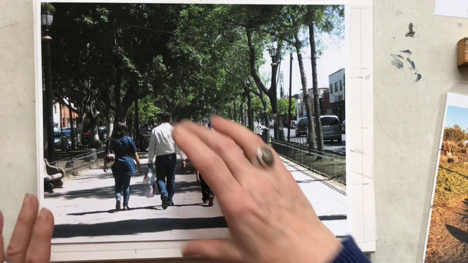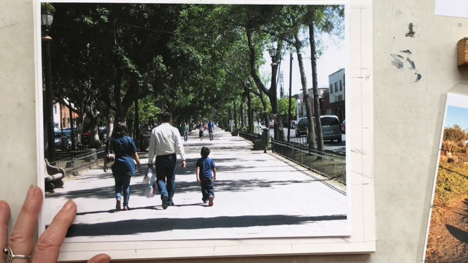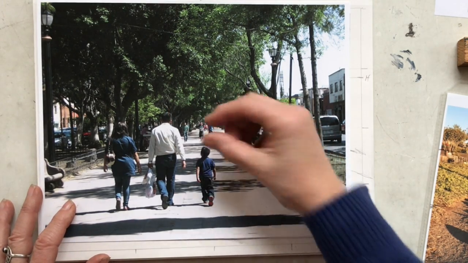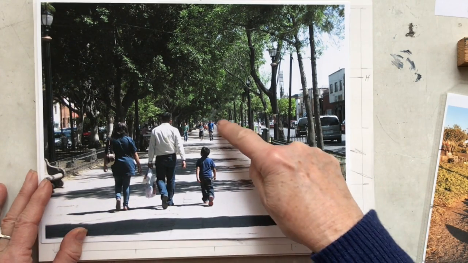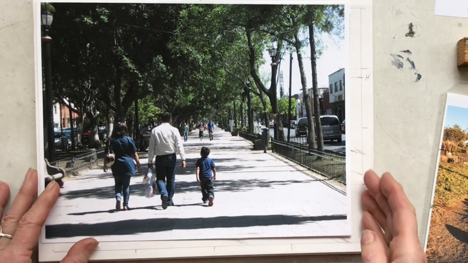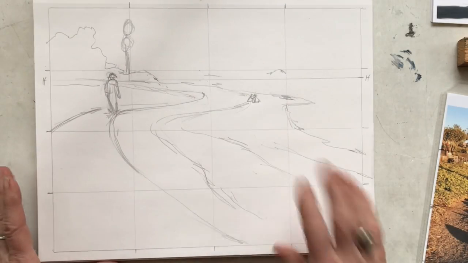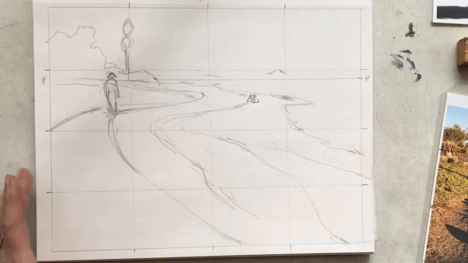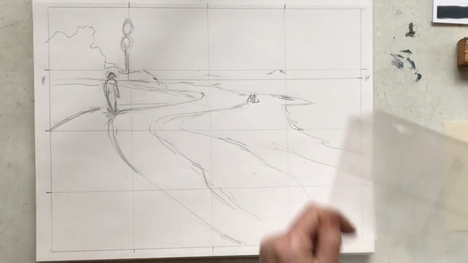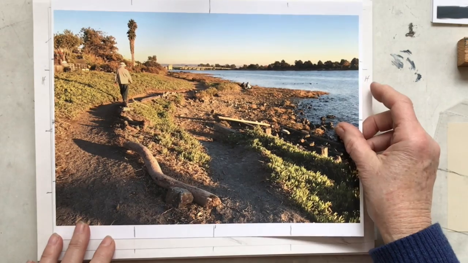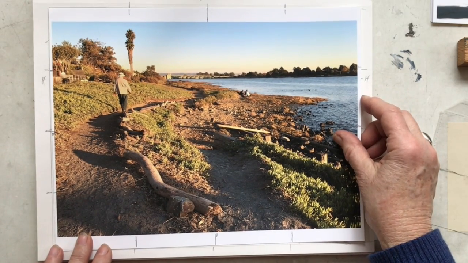So these guys are pretty close. Their feet are quite a ways further down there. These guys are further away, but they all fit within the same plane of the perspective of the road going back. Okay, that's what we are going to be working with. I will give you this photograph to work from and time to work on it. So that's going to be your photograph.